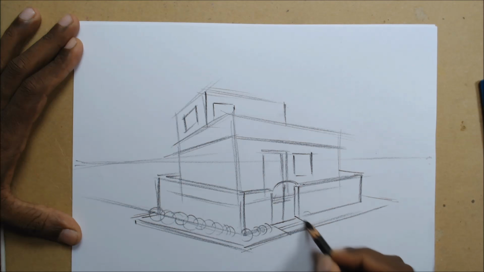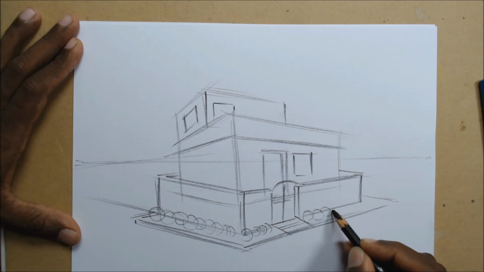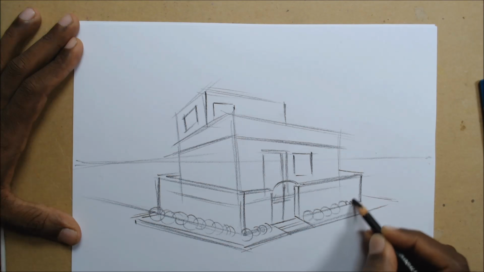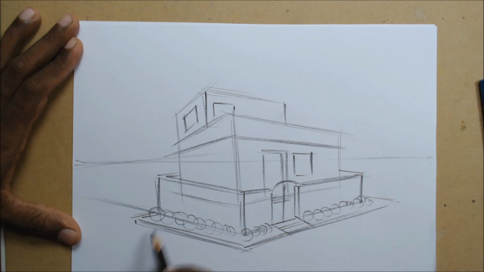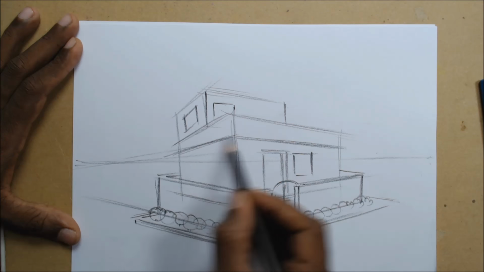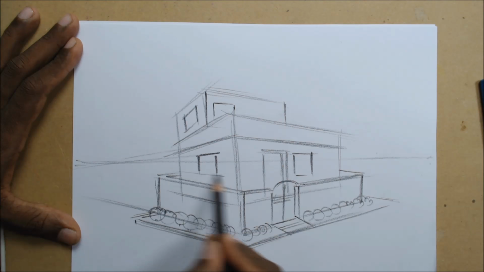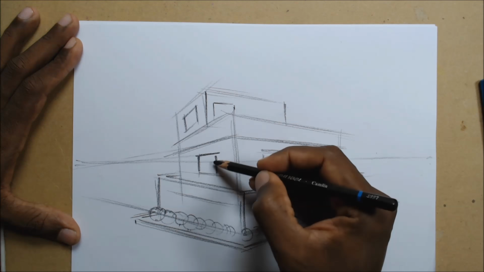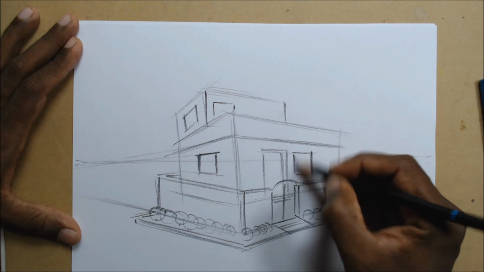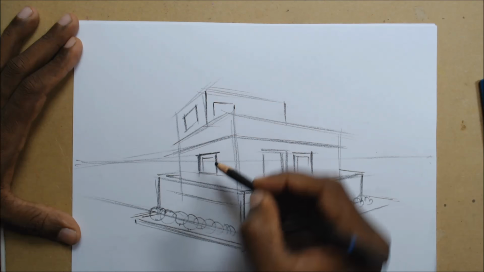Plants near the compound wall, say as a circle. I am constructing, just think about and see the way of constructing a simple object or the plants. So later you could add the detail. Don't try to make exact firm clear lines in the beginning.